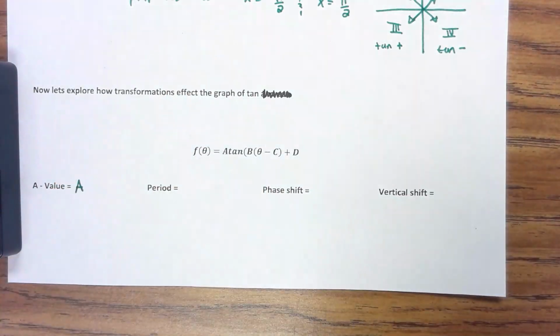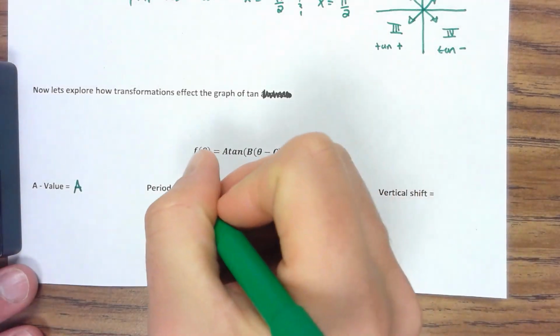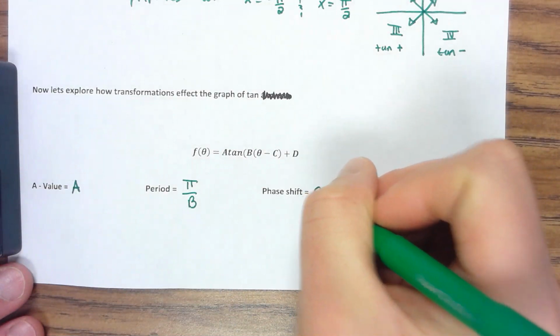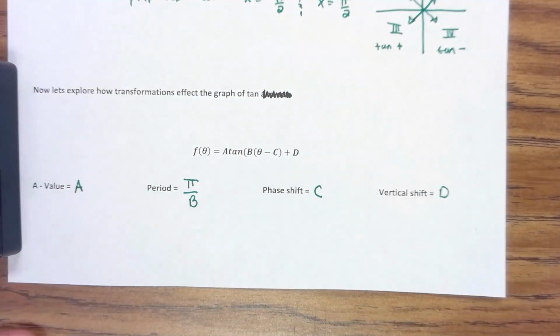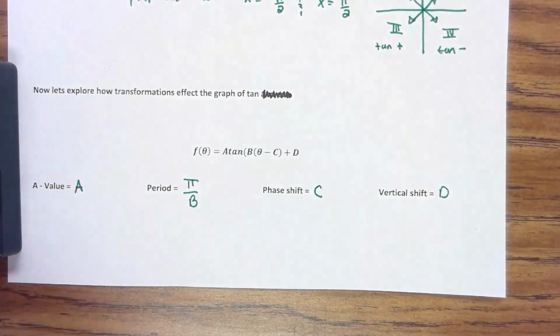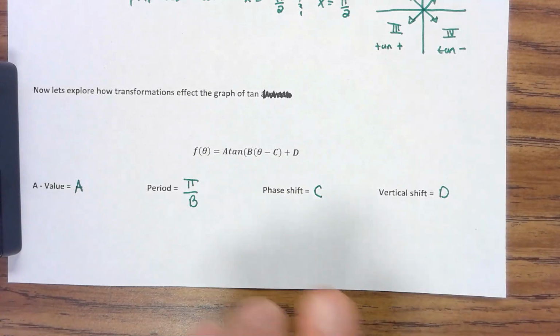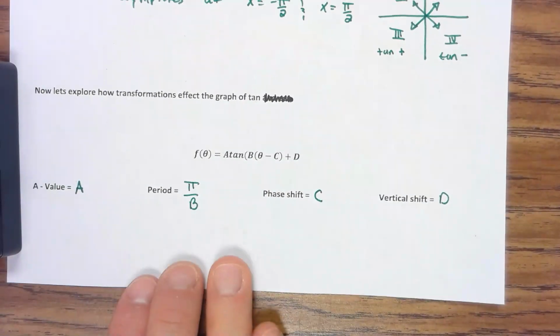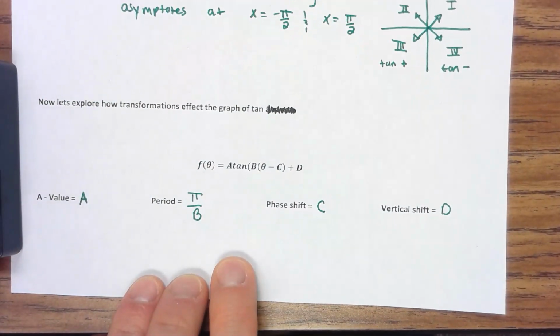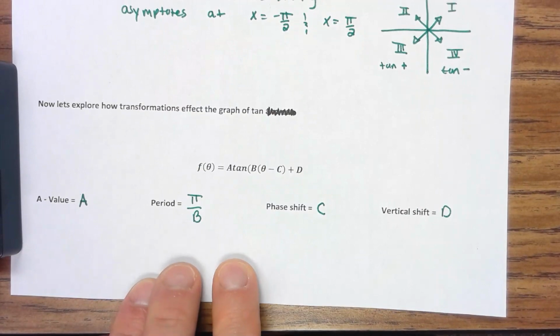So the a value is simply a. It vertically stretches or compresses our graph. It could even be a place where we see a reflection. The period is going to be pi divided by b. With all our other functions, it was 2 pi divided by b. The phase shift is still c, and the vertical shift is d. We'll still identify all these key features, but we're going to go about graphing these a little bit differently. So let's start going through some examples, and I have 3 for us to do. Just like yesterday, I'll do the first one, have you all do the second, and then we'll finish by going over the third all together.